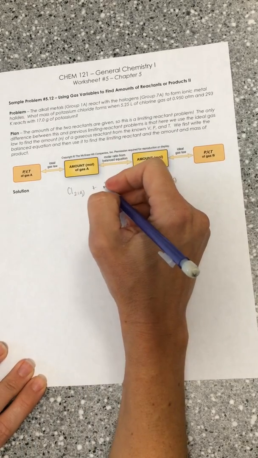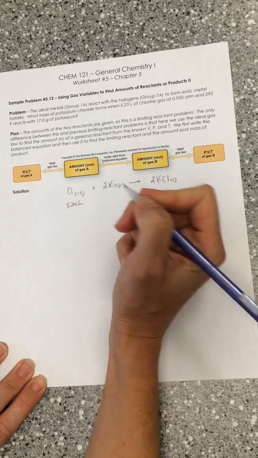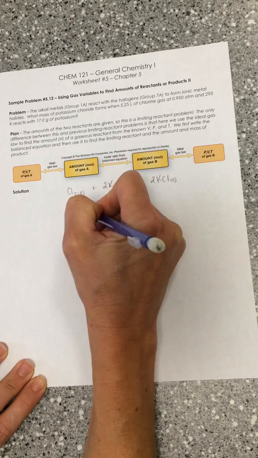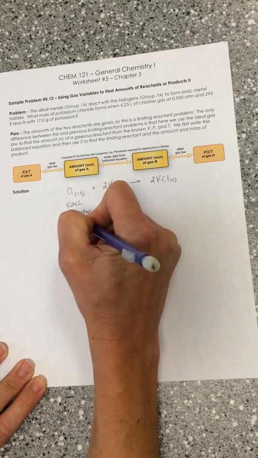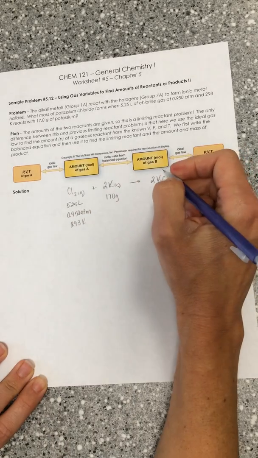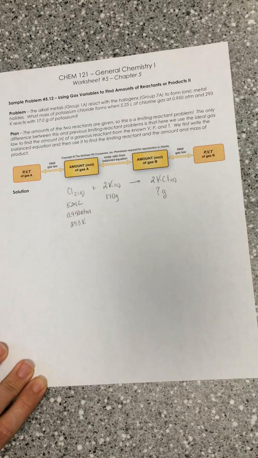They tell us that we have 5.25 liters of chlorine gas at 0.950 atmospheres and 293 K. And we're reacting that with 17 grams of solid potassium. The question asks us, what mass, how many grams of potassium chloride can we form?